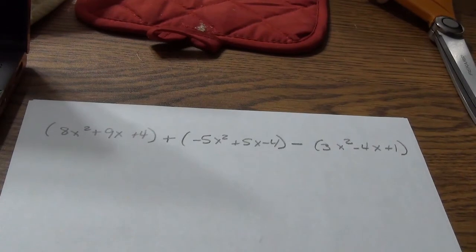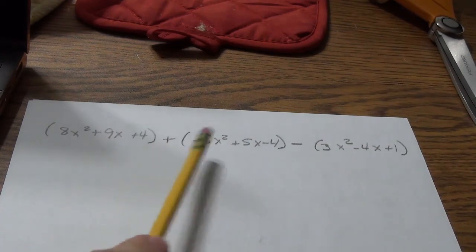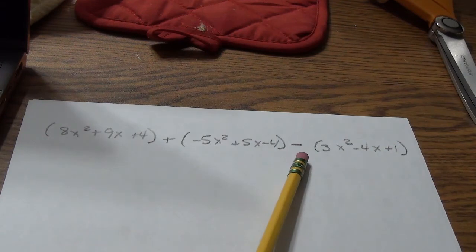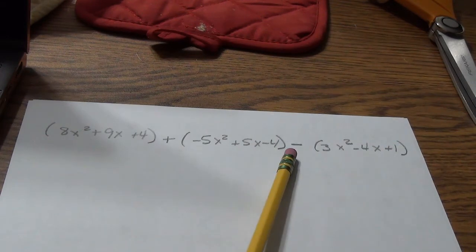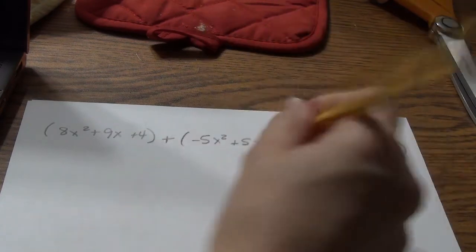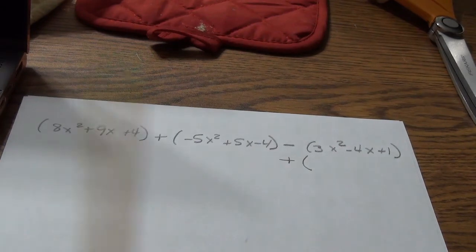Alright, so the first thing you want to watch for is in between your parentheses. Is there a plus sign? If there's a plus sign, you're just going to leave it alone. Or is there a minus? If there's a minus in front of your parentheses, you're going to change it to adding the opposite of all of these. So instead of this minus, I'm going to make it a plus. And then what I'm basically doing is using my distributive property.